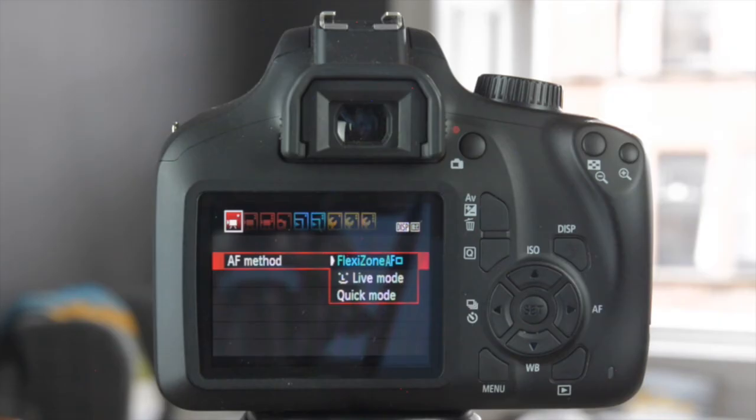The second option is called Live Mode, and that's quite useful because it has facial recognition, which can make it easier to focus. And the third option is Quick Mode, and that tries to be faster by bouncing the mirror inside the camera and using the viewfinder system to focus. But obviously you can't operate that one while you're shooting video. The other two systems you can operate whilst you're videoing, and so I would prefer to use those.